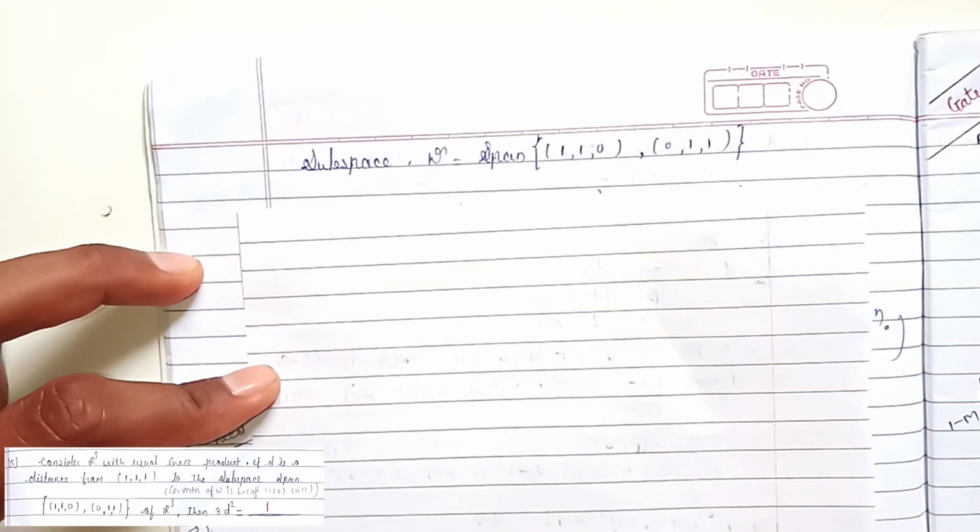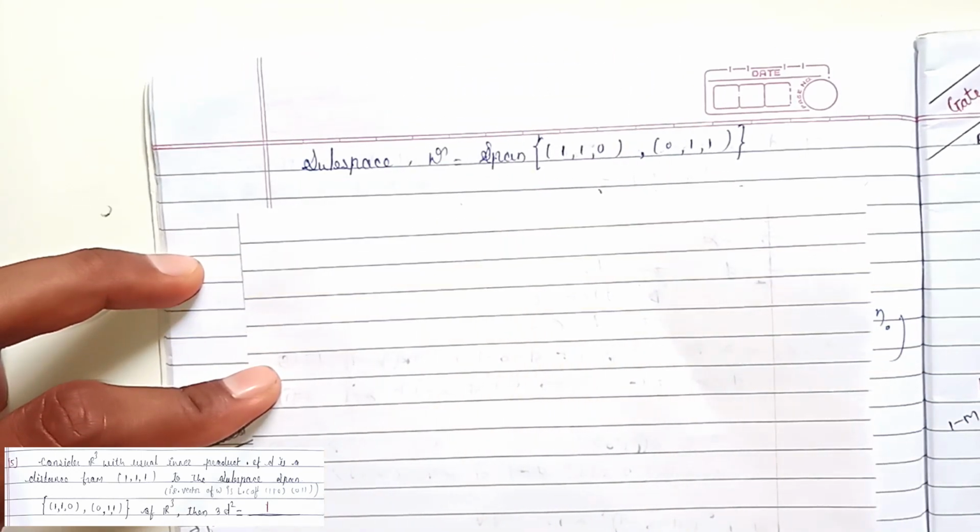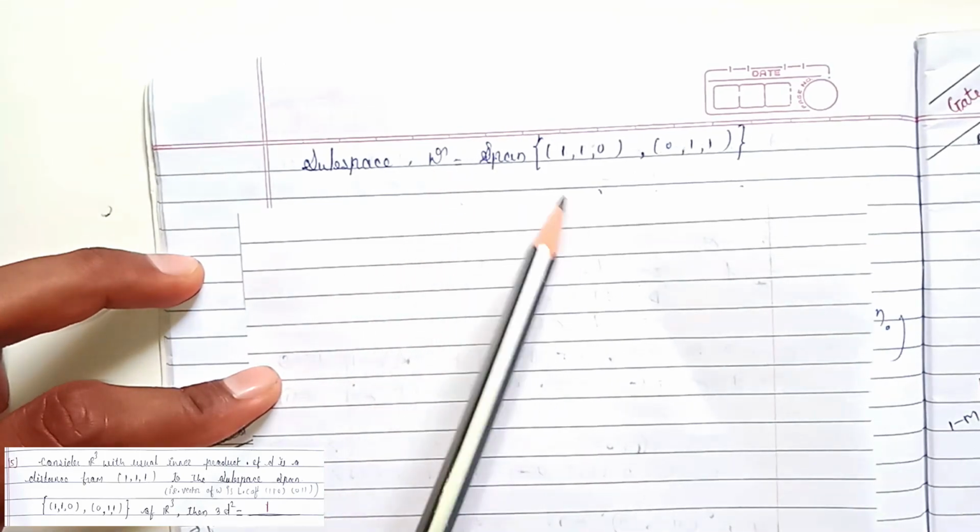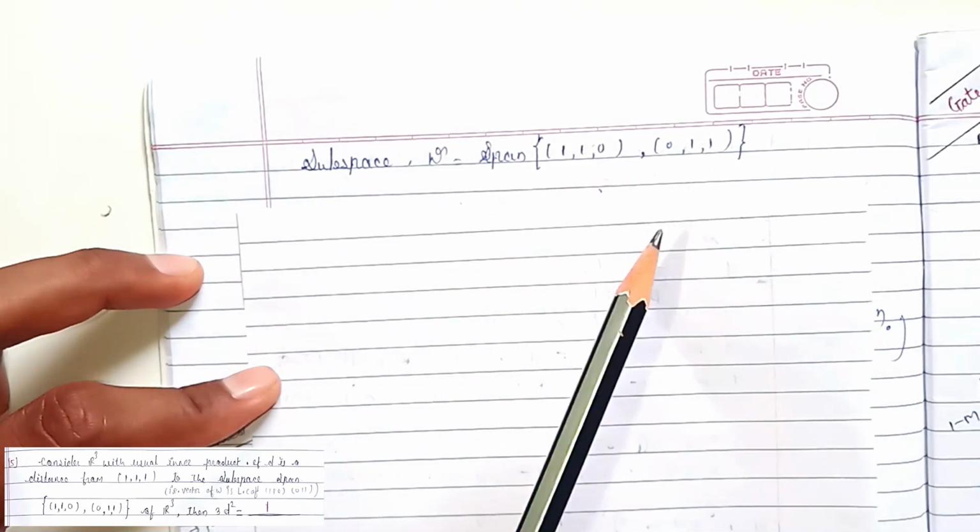Here in our solution, we have the subspace W equal to the span of these two vectors.